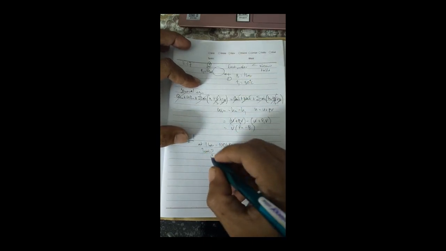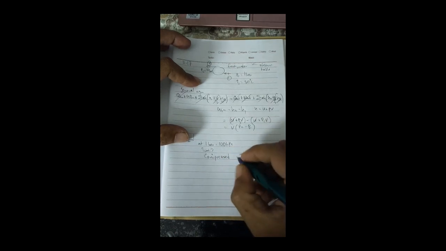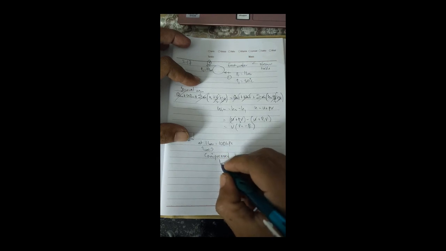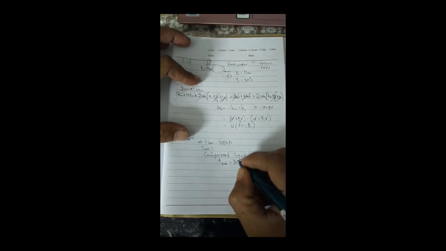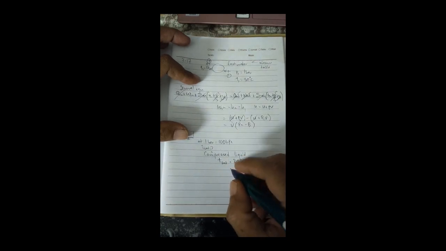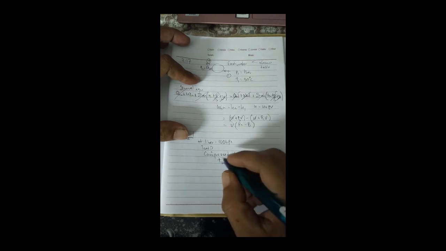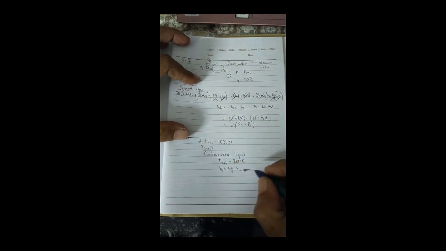So if compressed liquid, we take Tsat at 30 degrees C as our reference. Therefore, from here directly we can have Hf, so H1 is Hf in kilojoule per kg.